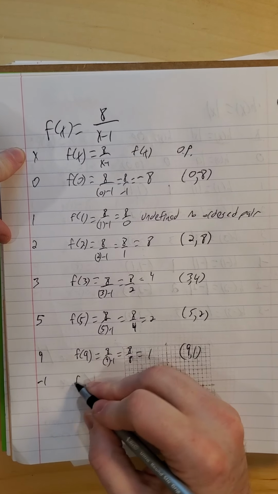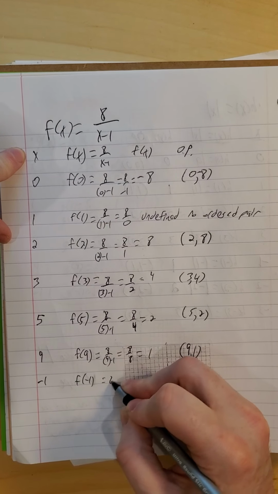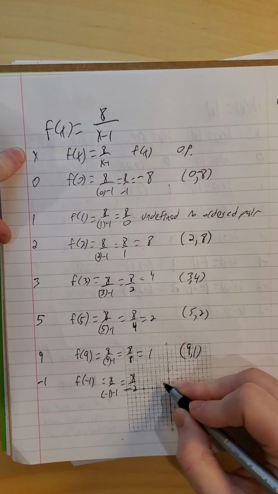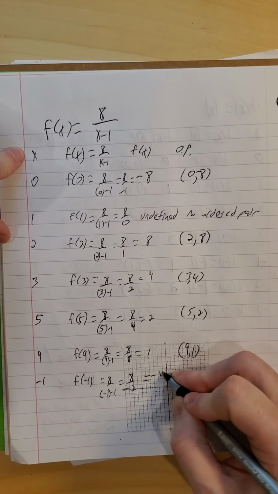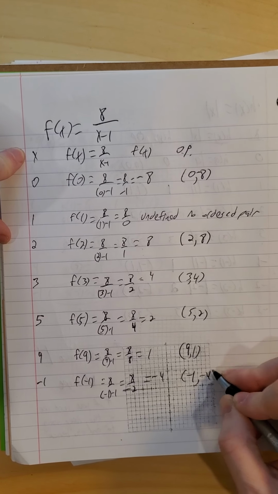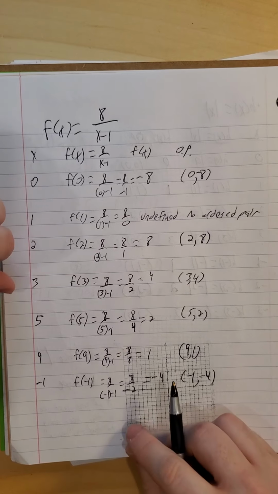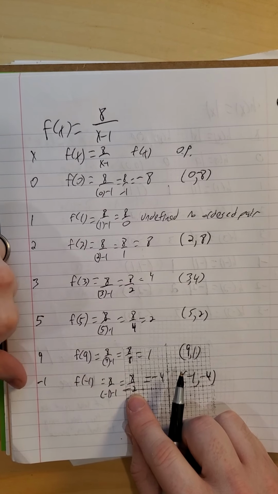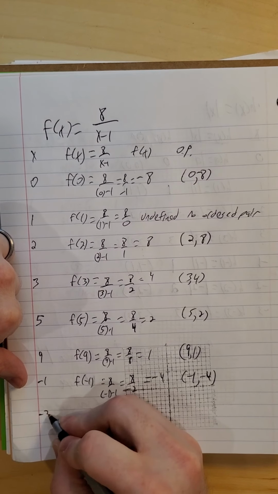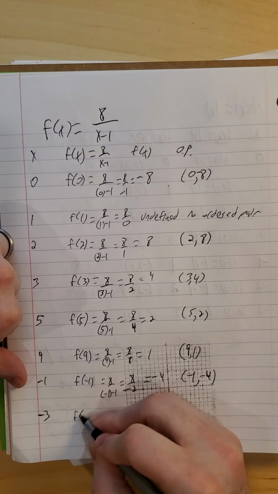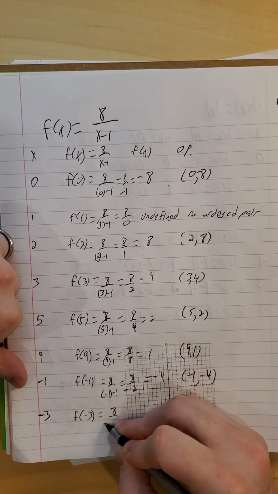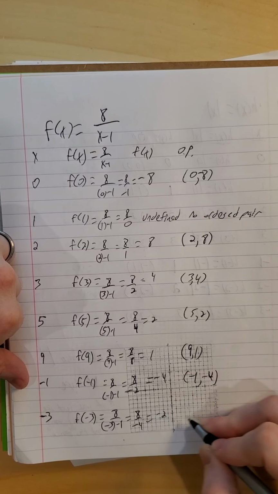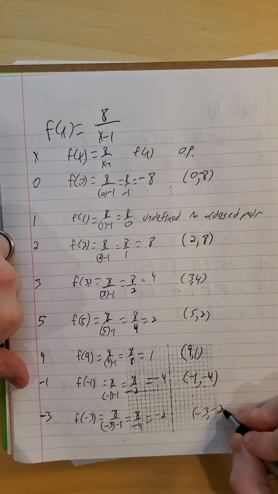If I plug in a negative 1, f of negative 1, 8 divided by negative 1 minus 1 is 8 divided by negative 2, which is a negative 4. So negative 1, negative 4 should appear on our graph. Next, I'd look for how I can get a negative 4 there in the denominator. That would be plugging in a negative 3. F of negative 3, 8 divided by negative 3 minus 1. 8 divided by negative 4 is negative 2. So negative 3, negative 2.